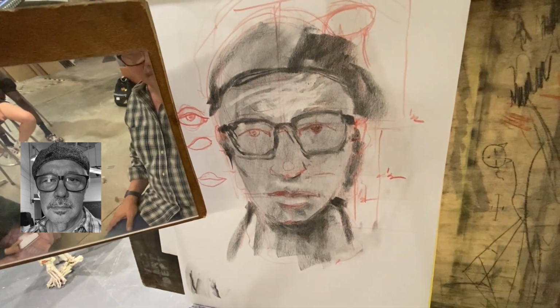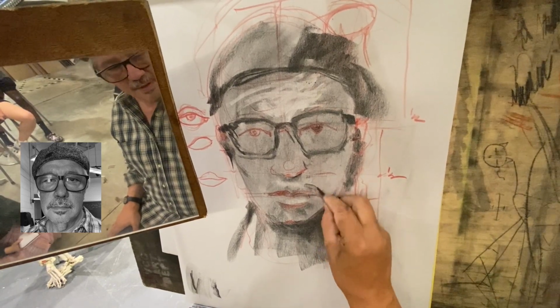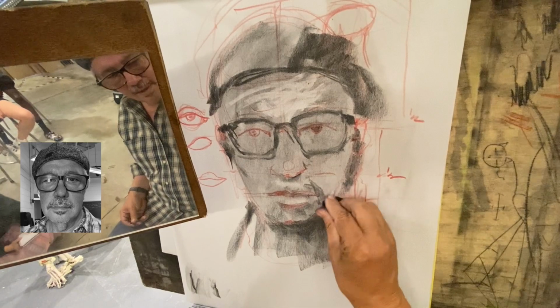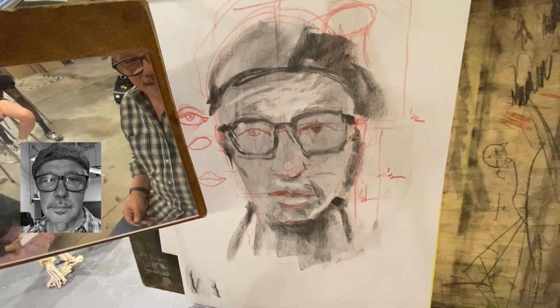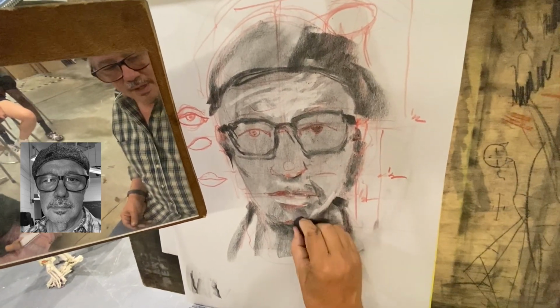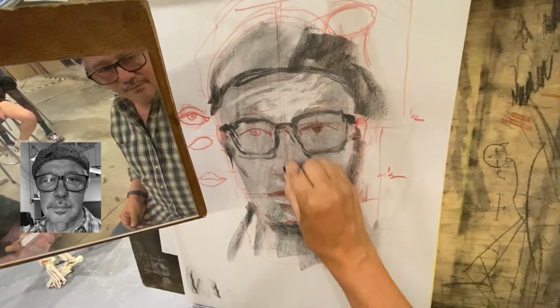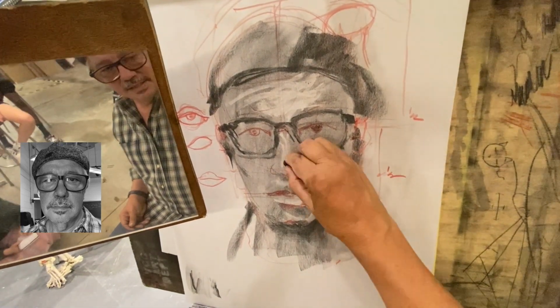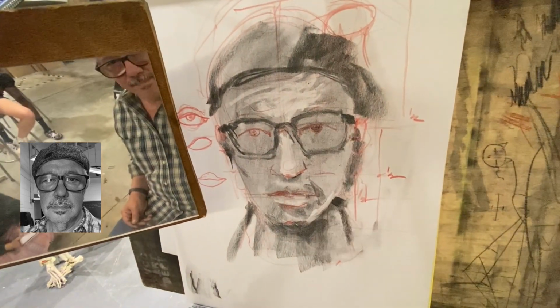Okay, well, I'm trying to throw the tones in really fast. This is where you can lift out. And this is also where I'm looking for you to work faster at the lights. It's easier when you have dramatic lighting.